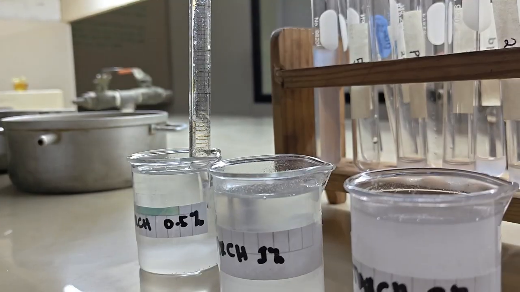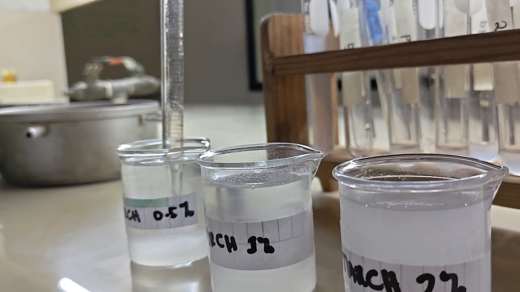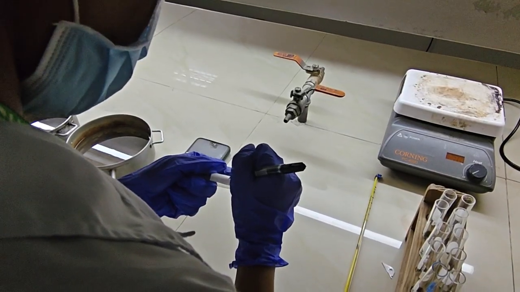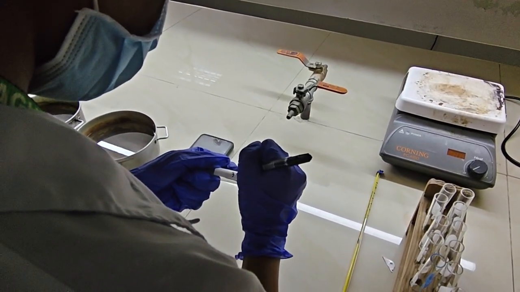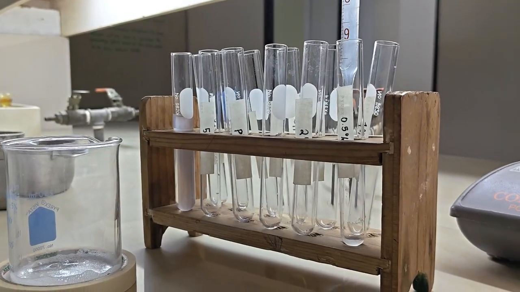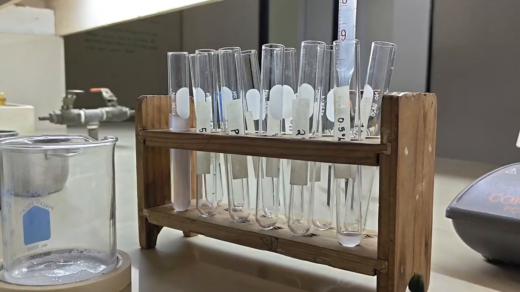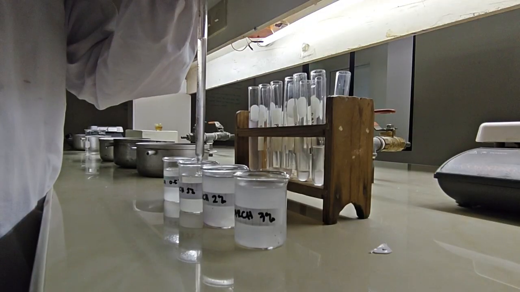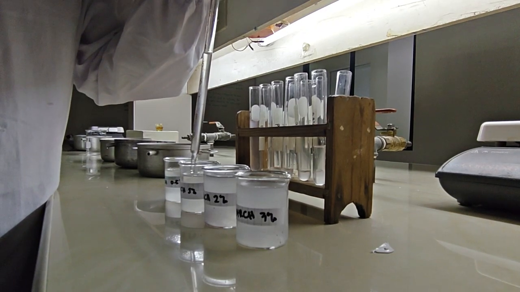Good day, everyone. Today, I will present our laboratory activity entitled Kinetics of Salivary Amylase, Effects of Temperature, pH, and Substrate Concentration. Salivary amylase is an enzyme found in saliva that begins the digestion of carbohydrates in the mouth by breaking down starch into simpler sugars.